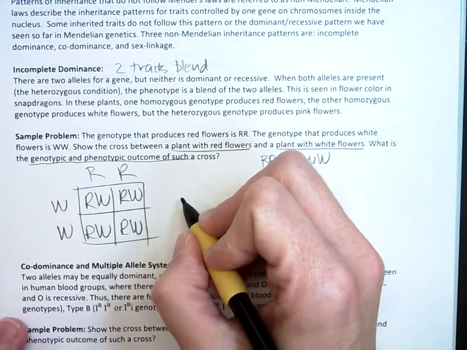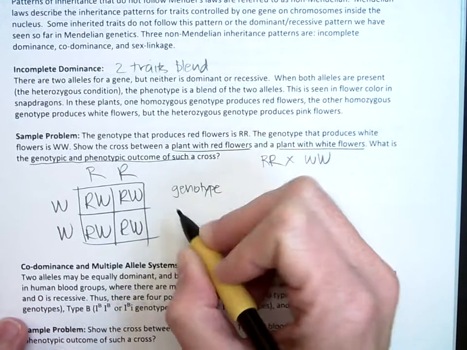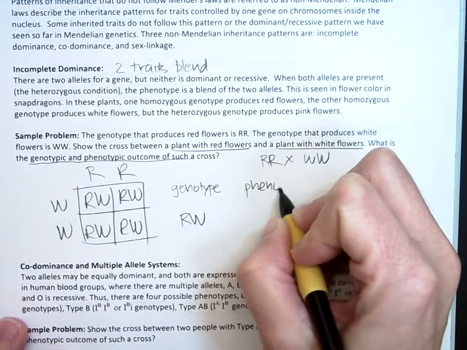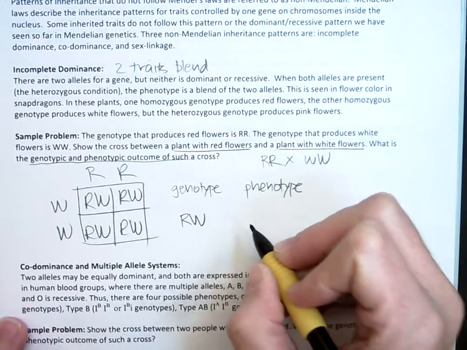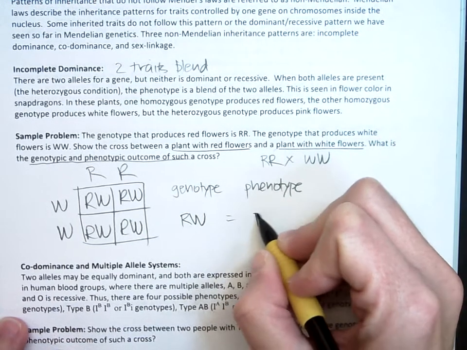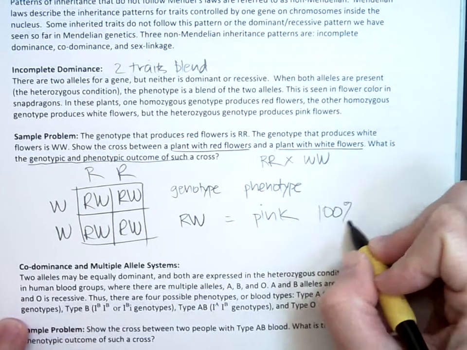In this case, we only have one outcome. So for genotype, we will have RW, which gives us a phenotype of a blended red and white, which is going to give us a pink trait, and that's our only choice, so that will make it 100%.